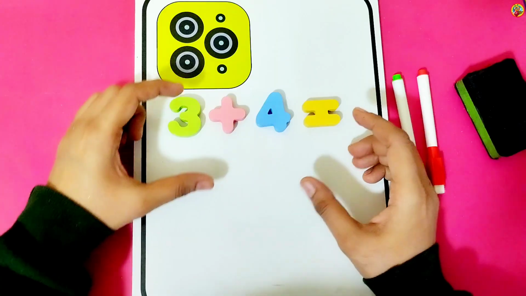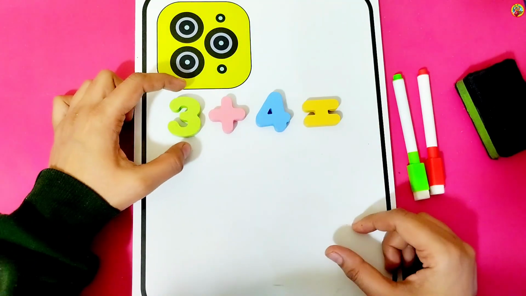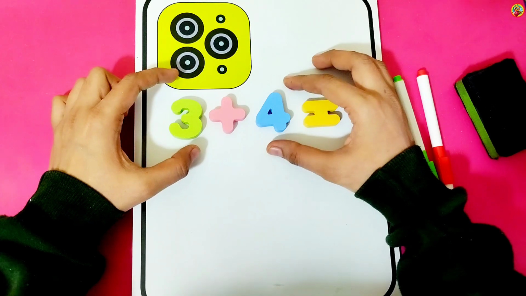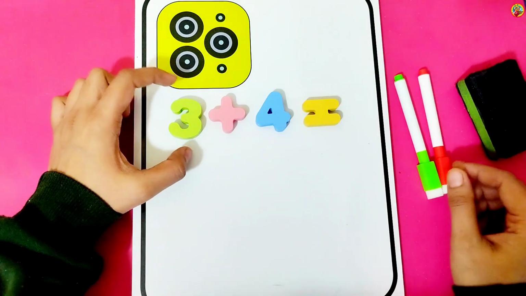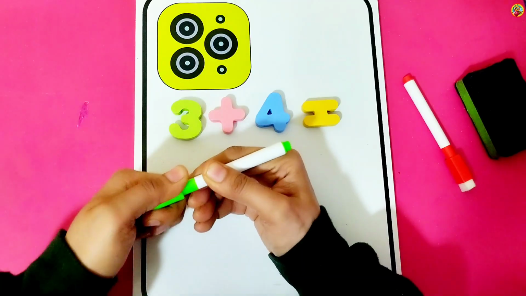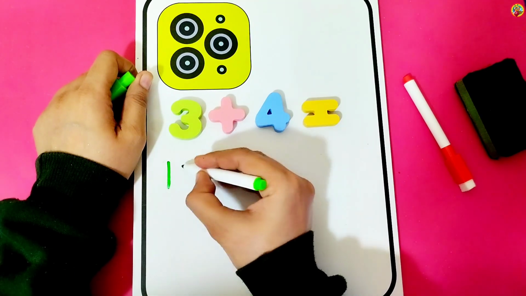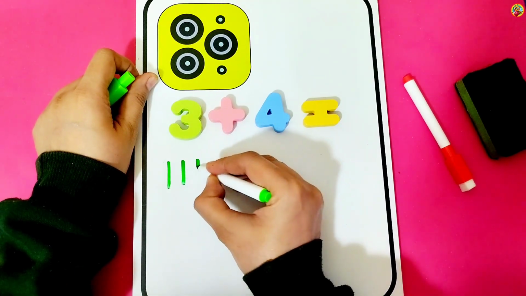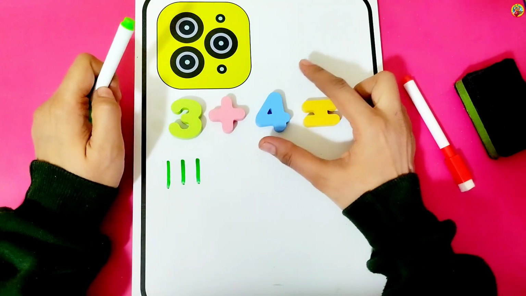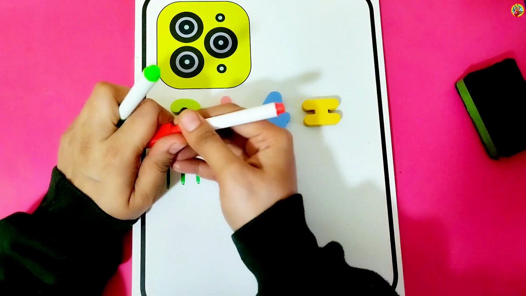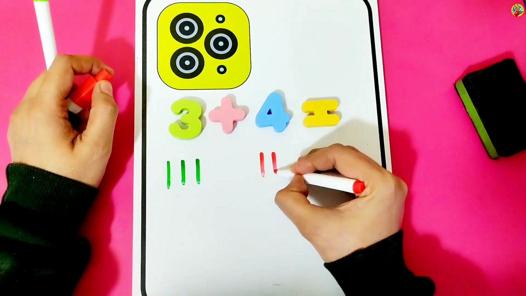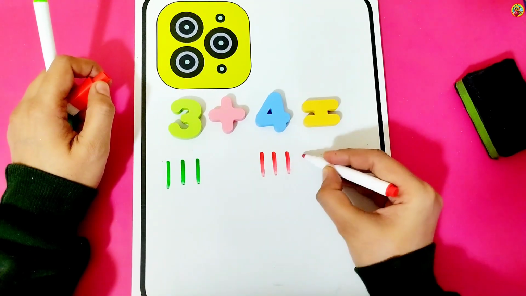Next, look at this sum. Left side we have 3 and the right side we have 4. Okay, left side we have 3. So 3 lines below 3. 1, 2, 3. Alright. And the right side we have 4. So 4 lines below 4. Look at this. 1, 2, 3, 4.